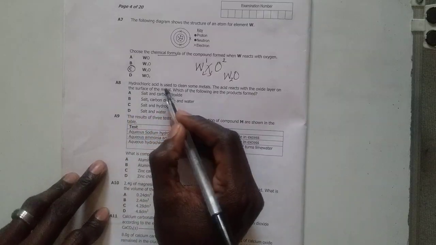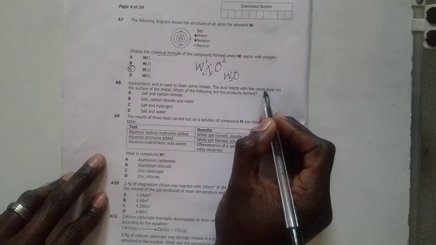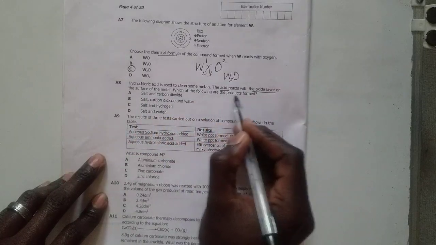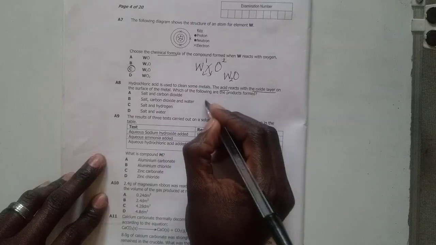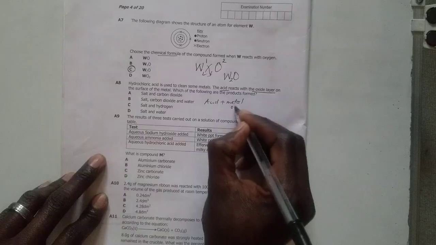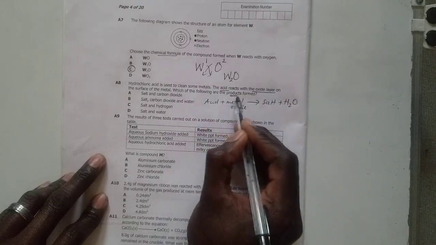A8 says hydrochloric acid is used to clean some metals. The acid reacts with the oxide layer on the surface of the metal. Which of the following are the products formed? Remember, when an acid reacts with a metal oxide, it produces a salt and H2O. So it is simply salt and water. D was the correct one.